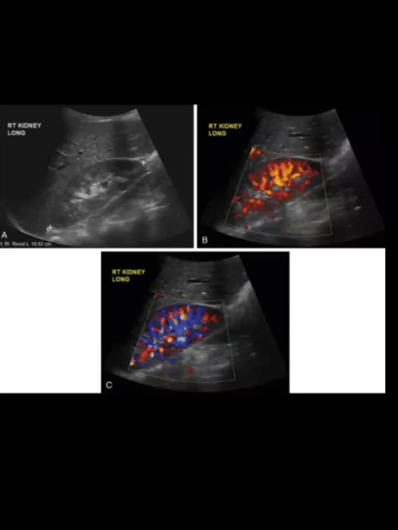Increase in whiteness is increase in echogenicity. Grade 1, grade 2, grade 3, grade 4 echogenicity is progressive CKD look. There should be no hydronephrosis, no obvious calculus, no focal mass or tumor, and no abscess. We should also look at the perinephric space for any collection or hematoma.